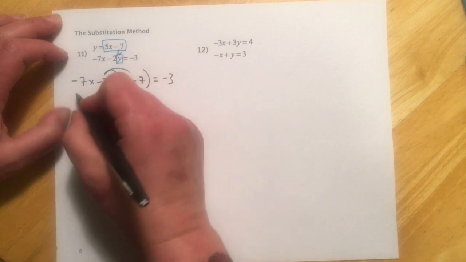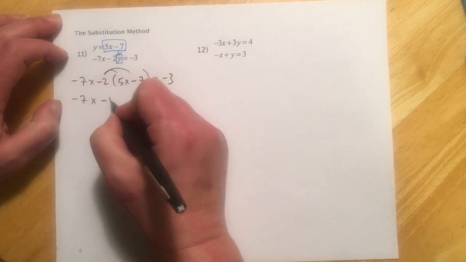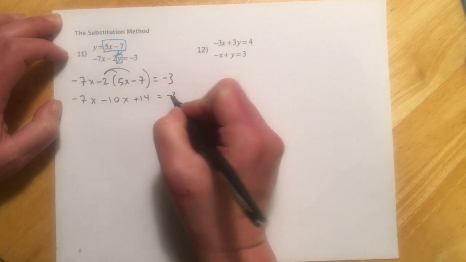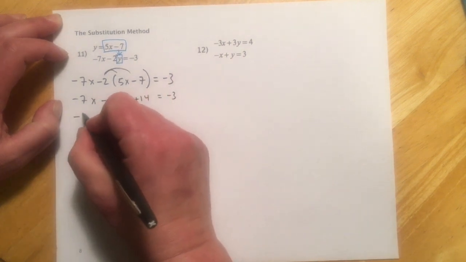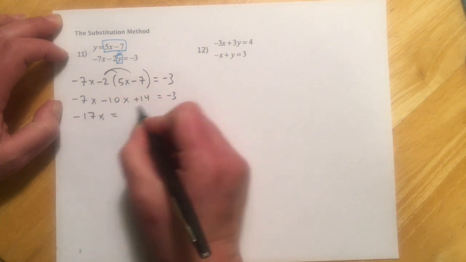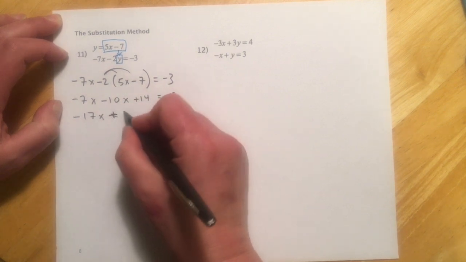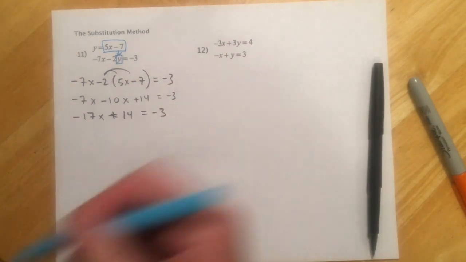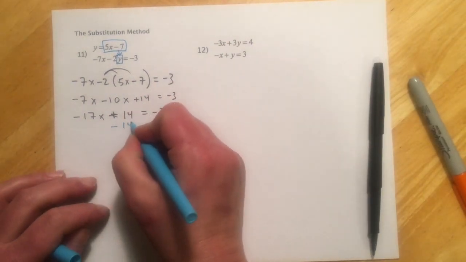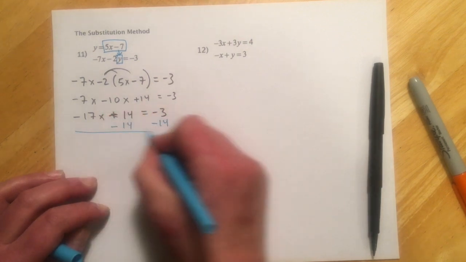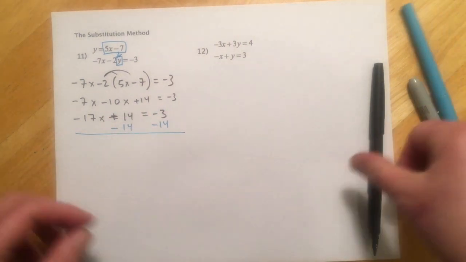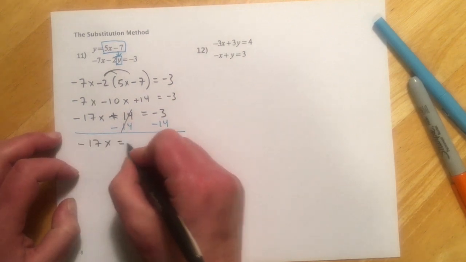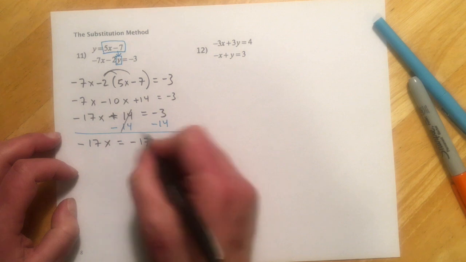So I'll do a little distribute there and get negative 7x minus 10x. That'll be a plus 14 equals negative 3. I can combine those two and get negative 17x. I should be good and show my steps. Here we go. And then that plus 14, I'm going to scoot over and go minus 14 on both sides. So that all drops out, and I got negative 7x equals negative 17.